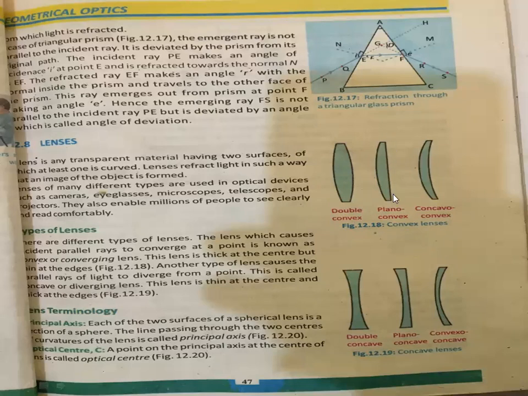Here one side is plane and the other side is curved. This is called plano-convex. Here one side is concave and one is convex. That's why this is called concavo-convex.